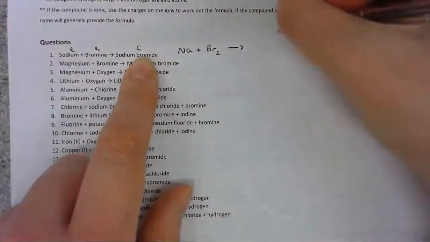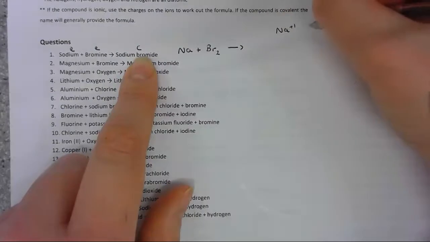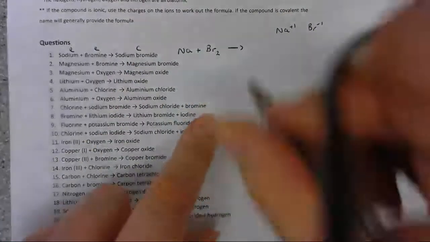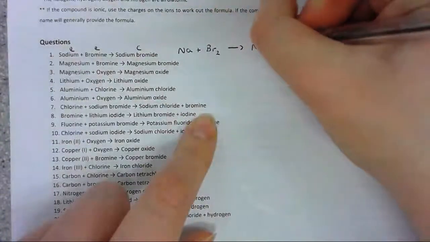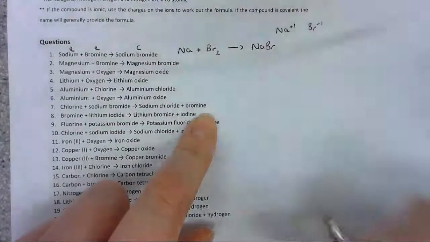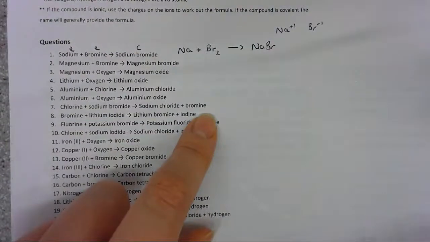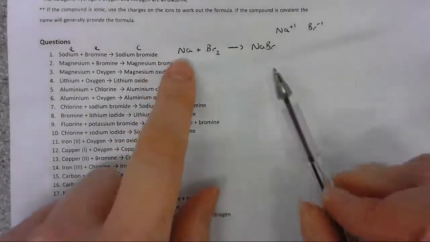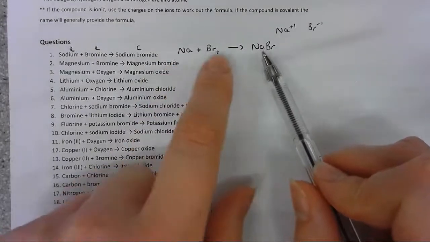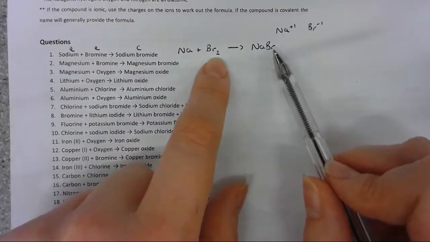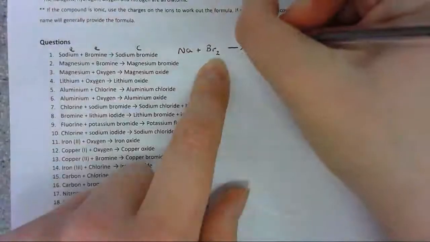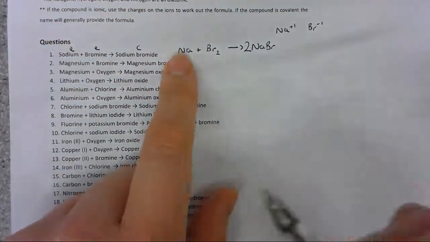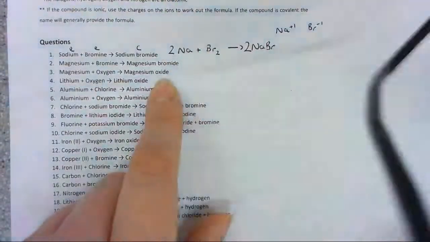Sodium is in group 1 and has a +1 charge. Bromine is in group 7 and has a -1 charge. Those charges cancel immediately. I don't need any small numbers when I'm writing the formula of sodium bromide. It's just NaBr. My equation is not balanced. I'm going to use big numbers to balance it. I've got 1 sodium on the left and 1 on the right, but I've got 2 bromines on the left and only 1 on the right. To balance, I'm going to need to put a large 2 in front of the sodium bromide, which means I'm going to need to go back and put a large 2 in front of the sodium.